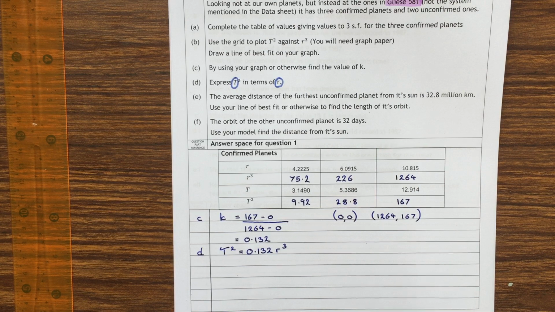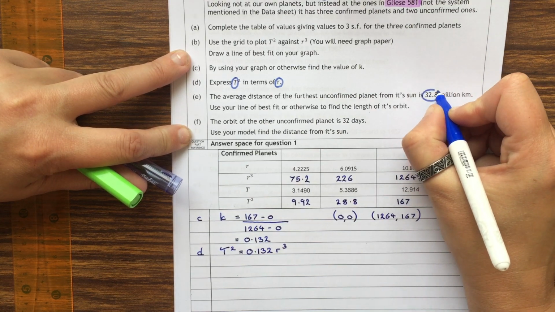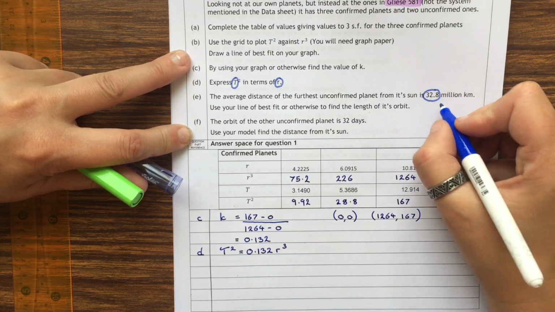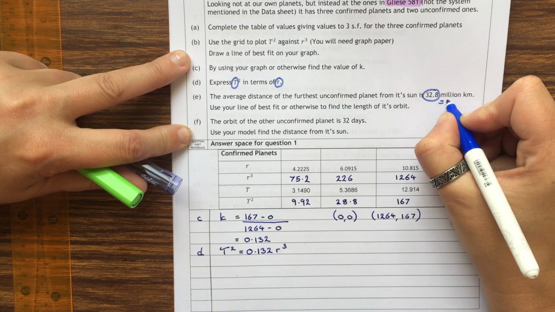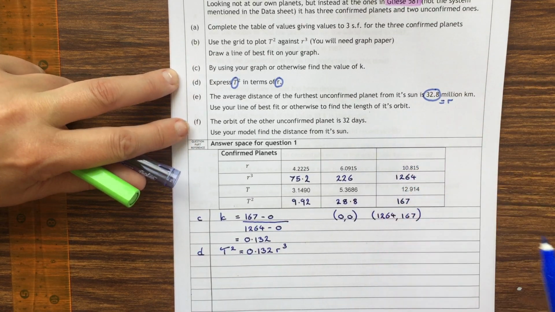So the average distance of the furthest unconfirmed planet from its sun is this many kilometers, so that is going to be equal to r, and we need to find the length of its orbit.